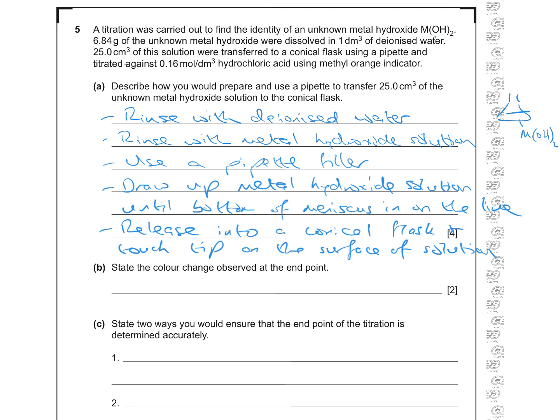That's the alkali. And then it was titrated against hydrochloric acid. So the hydrochloric acid is going to be in the burette. Now in alkaline solution, methyl orange, which is the indicator being used, is yellow. And then it will go to red.